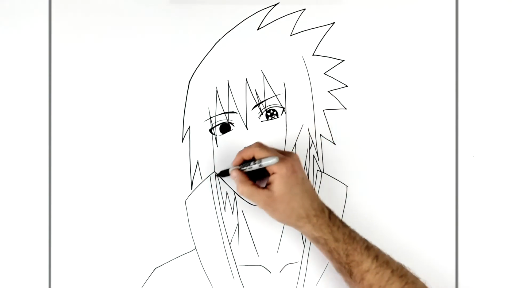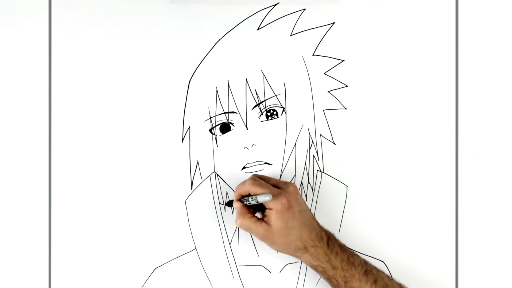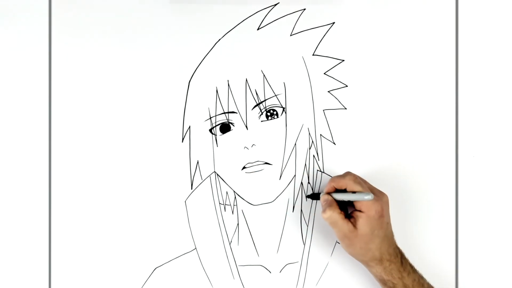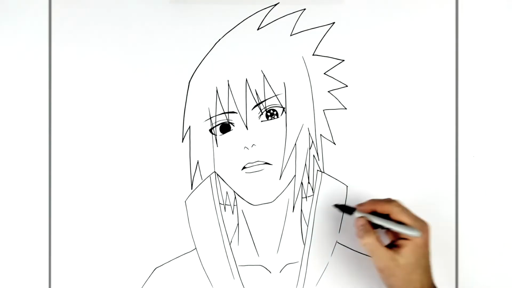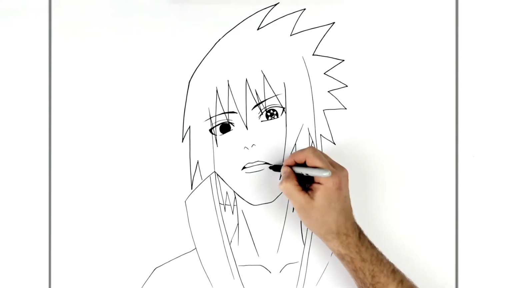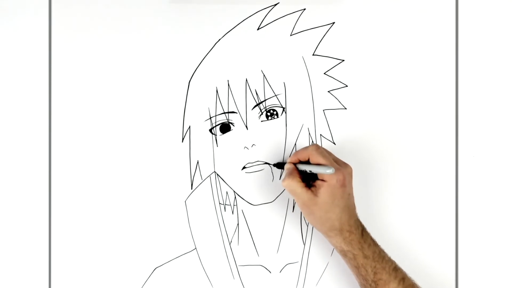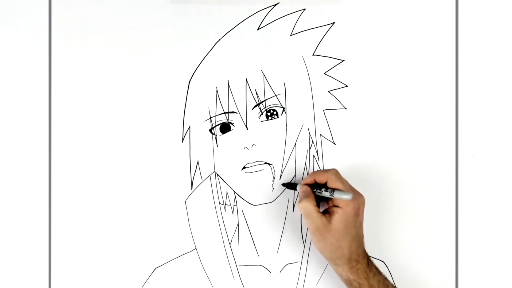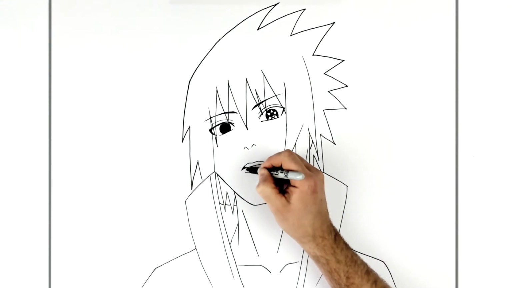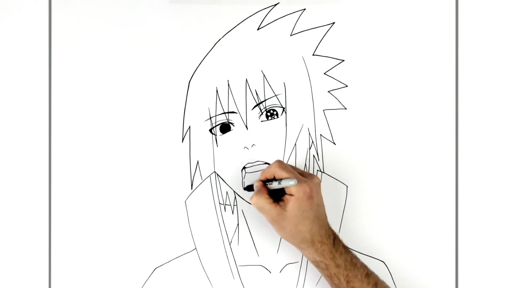So then the back of his collar just comes around the back of his hair here and here. And then we've got to do some scratches and dirt all over. He's got blood coming out of his mouth, so you can do it red or black depending on if you want to do it manga style or anime style. I'll just draw it in so you can see where it goes.